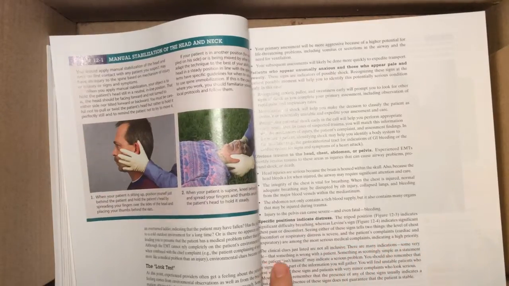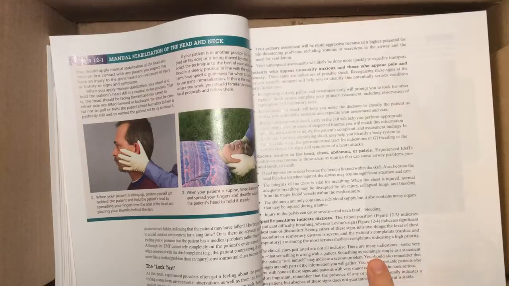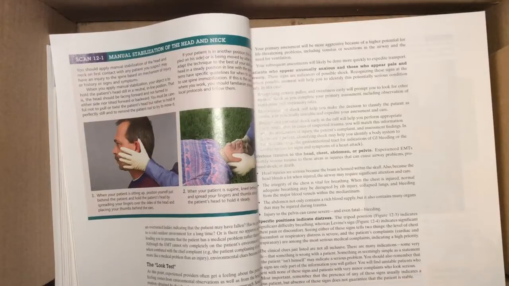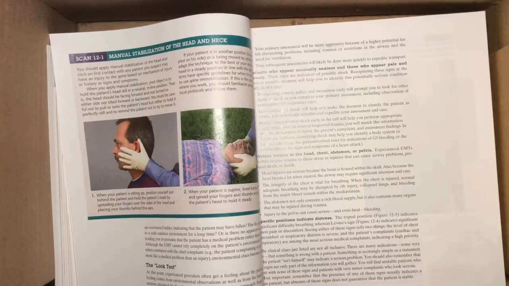The clinical clues just listed are not all-inclusive. There are many indications, some very subtle, that something is wrong with the patient. Something as seemingly simple as a statement that the patient isn't himself may indicate a serious problem. You should also remember that these signs are only part of the information you will gather. You will find unstable patients who present with none of these signs and patients with very minor complaints who look serious. Most important, remember that the presence of any of these signs usually indicates a serious patient, but absence of these signs does not guarantee the patient is stable.